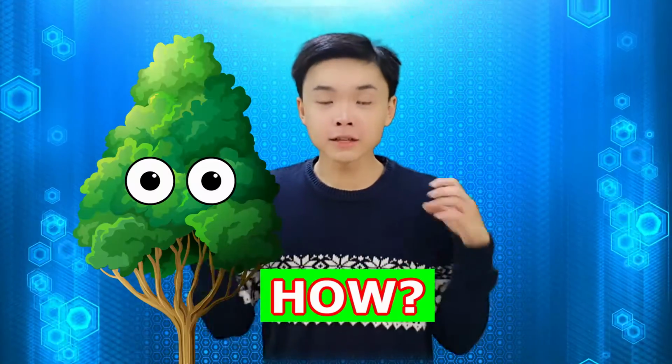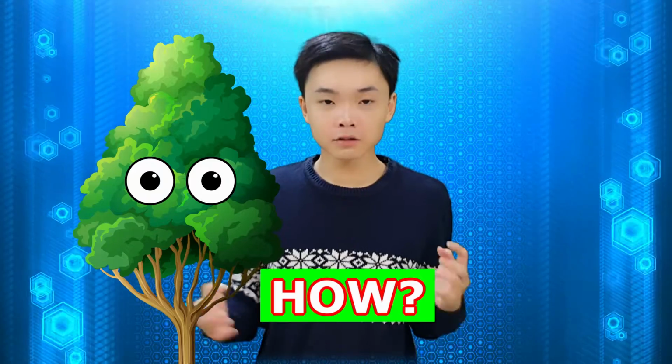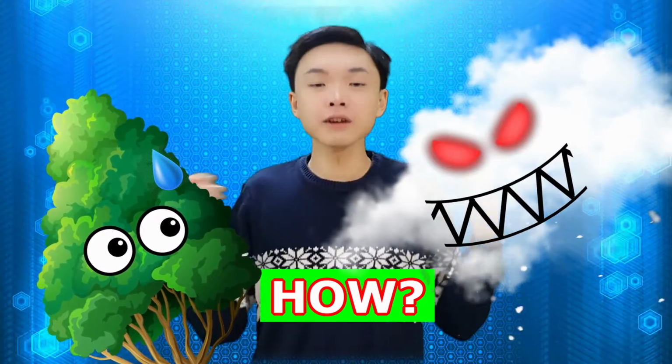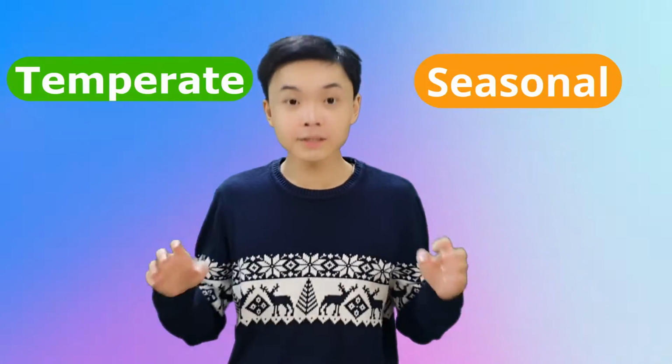But the question still remains. How could we make a deciduous tree, a non-evergreen tree, make its leaves stay in the winter? Well, the solution is actually fairly simple if you start to look at how deciduous trees lose their leaves in the first place. You see, deciduous trees are a type of tree known as temperate or seasonal trees.